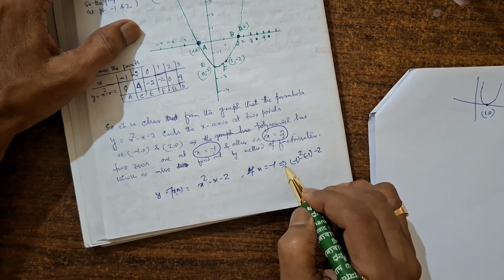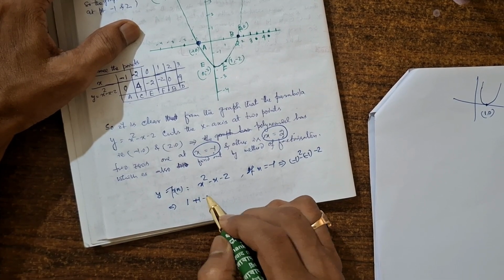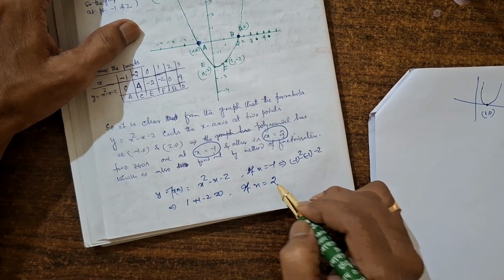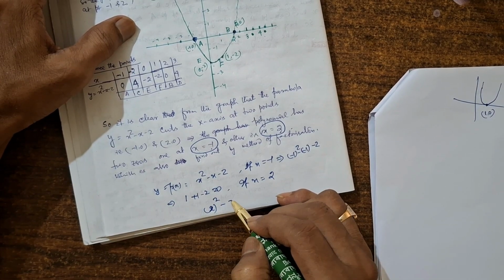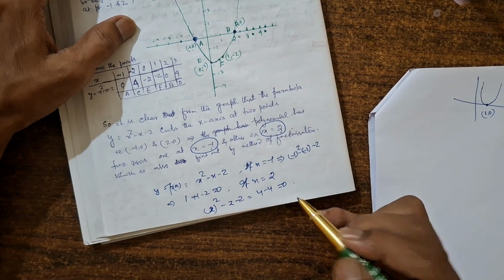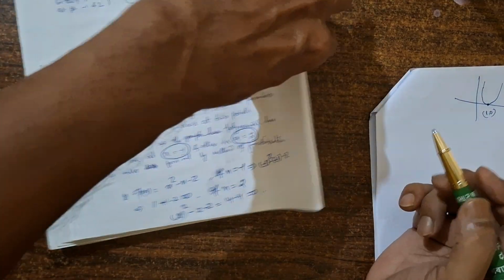This implies 1 plus 1 minus 2, which is equal to 0. If x is equal to 2, this will be 2 square minus 2 minus 2, that is 4 minus 4, which is equal to 0. So x is equal to minus 1 and x is equal to 2 are the two zeros.